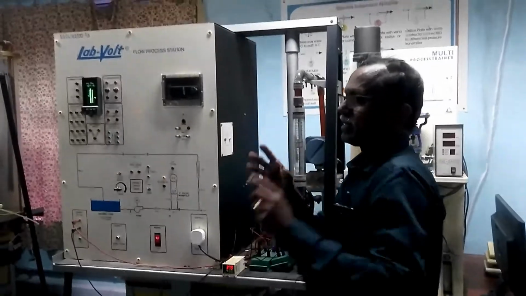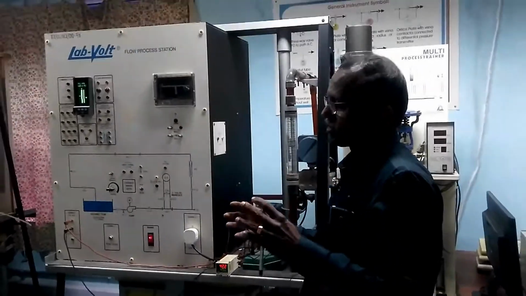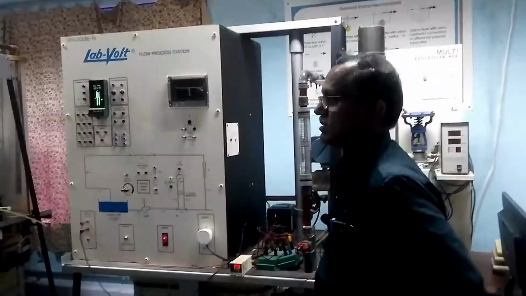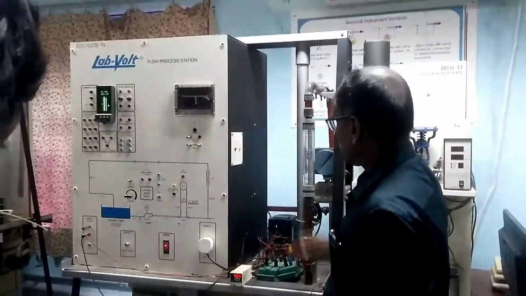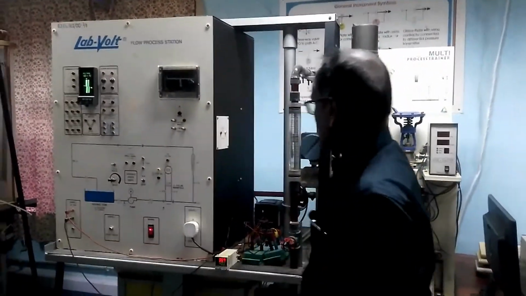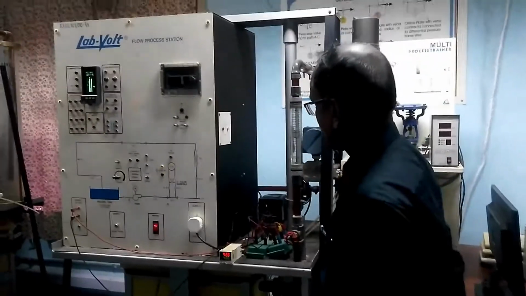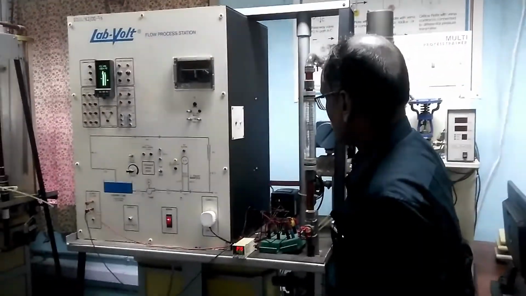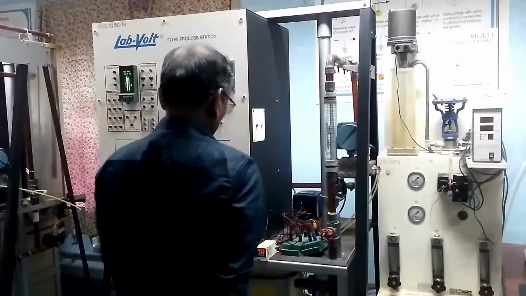Sometimes the Ziegler-Nichols parameters give only closer values. If I notice some oscillations, that is why I slightly increase the parameter further.